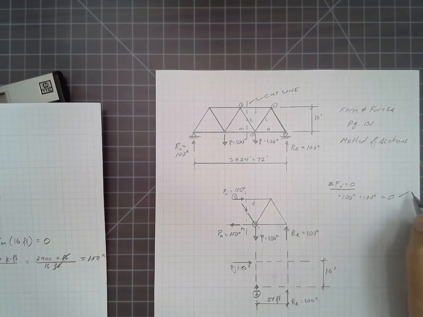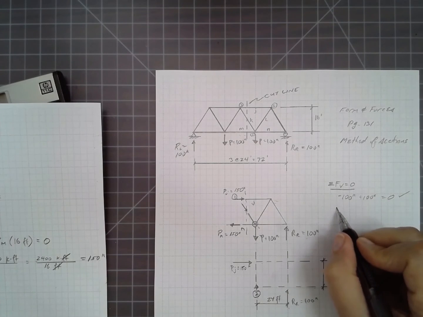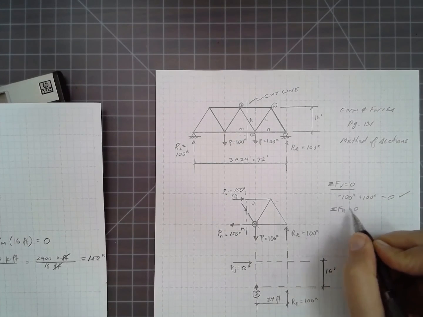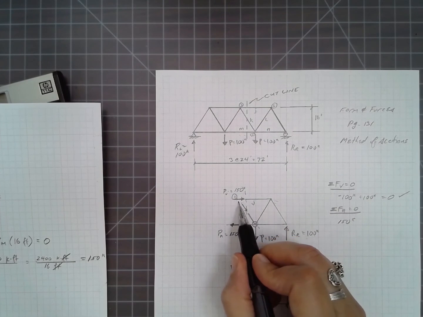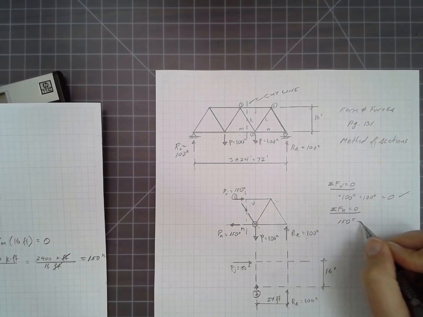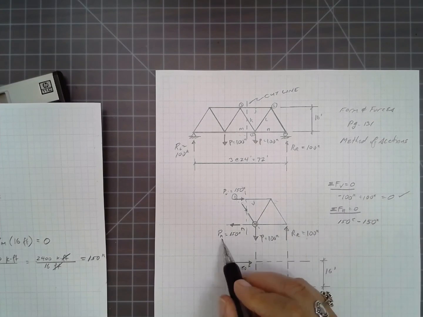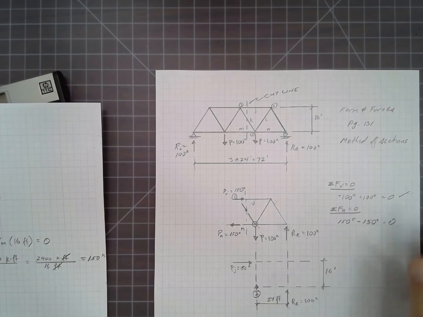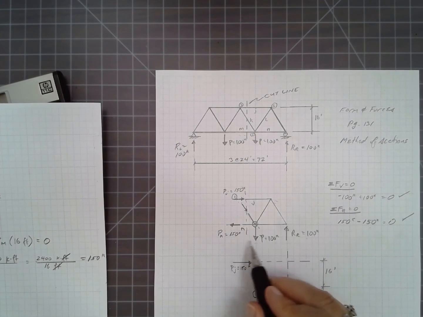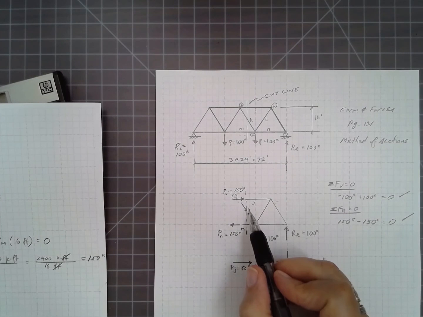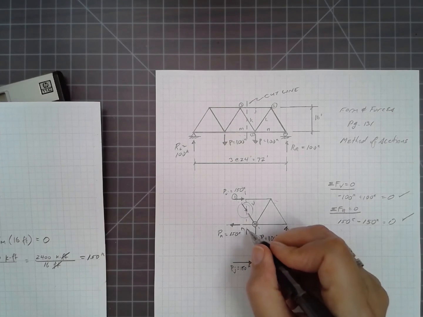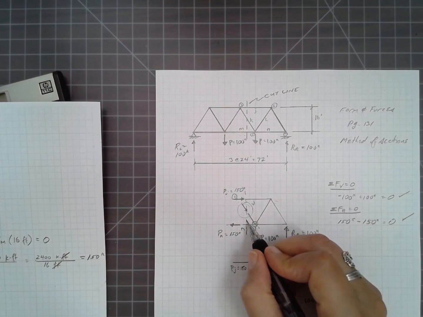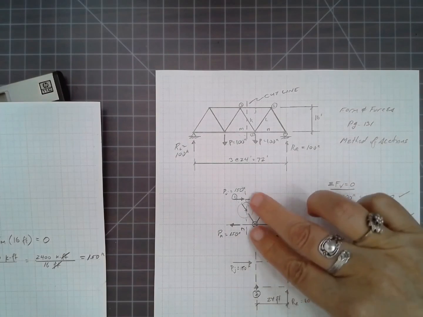So this is already equal to 0, so it's vertically balanced, but also if we sum forces horizontally it equals 0. We have a 150 kip force in the member J, and then another 150 kips in the member M. 150 minus 150 is 0. So in this case, this truss is actually balanced with 0 force in this diagonal member. We'll talk about 0 force members in another video, but that solves this truss for these two horizontal members.